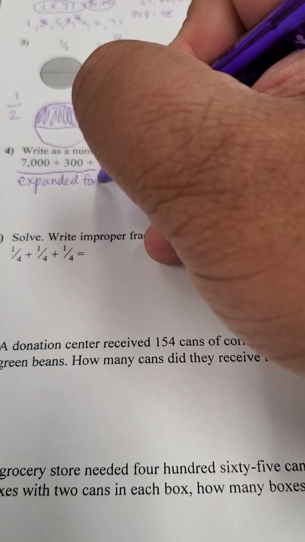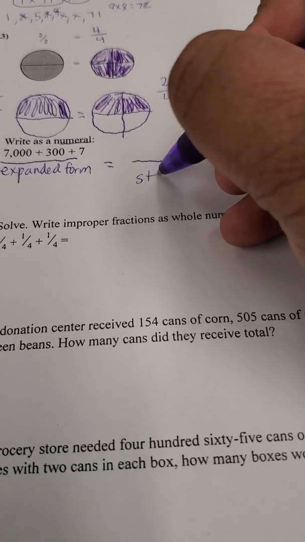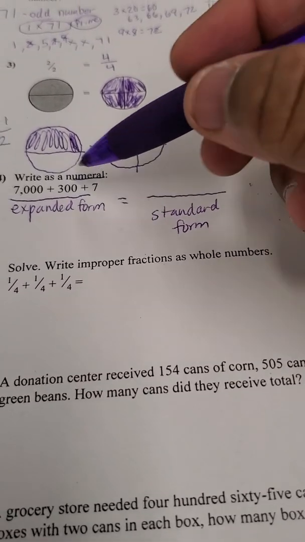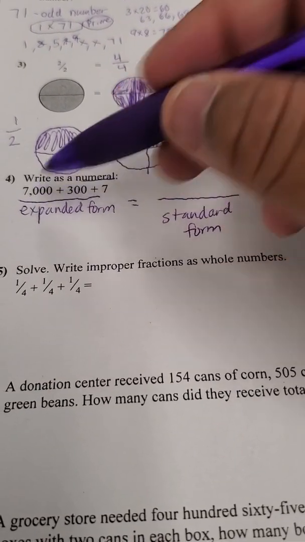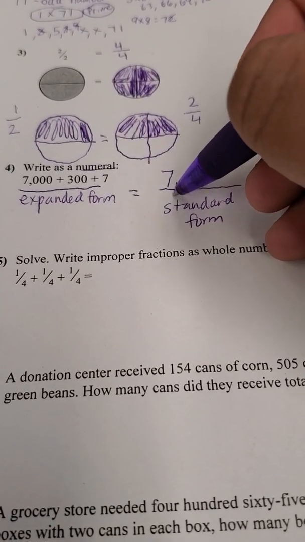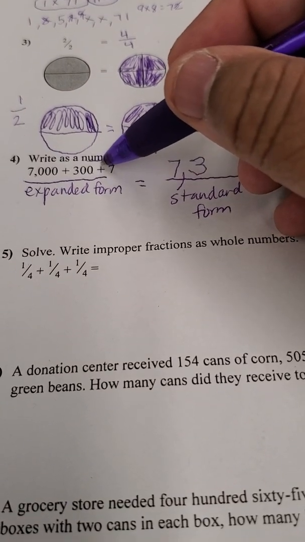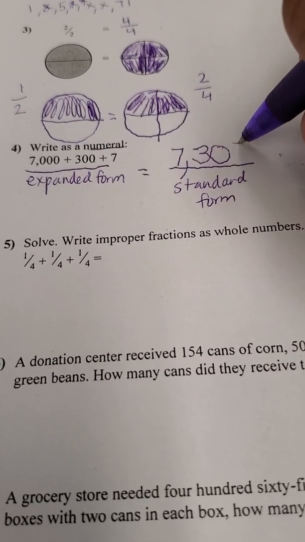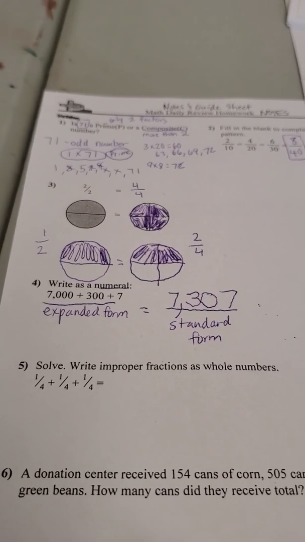And you're going to make it into a numeral, which is standard form. So what I do is I take each digit. I know that this is a 4-digit number because this is the highest digit here, which is 7. And then my hundreds place is 3. So I separate that by a comma. And I don't have any tens listed here, so a 0 will hold the place. And then 7 1. So my number is 7,307. So you're changing from expanded form to standard form.